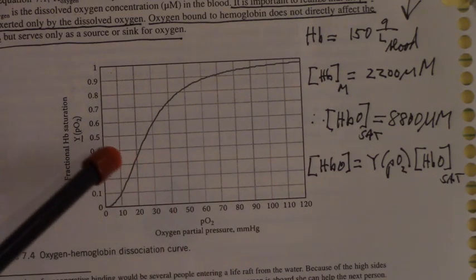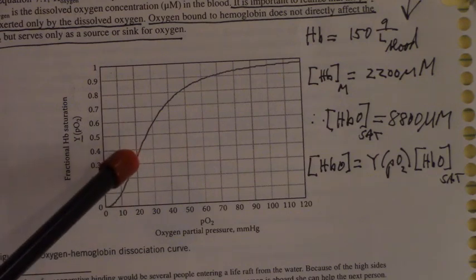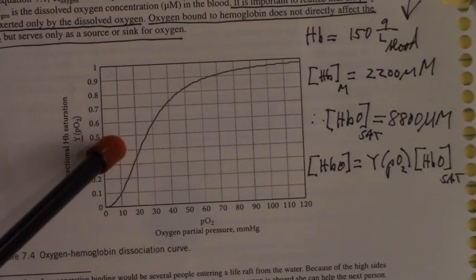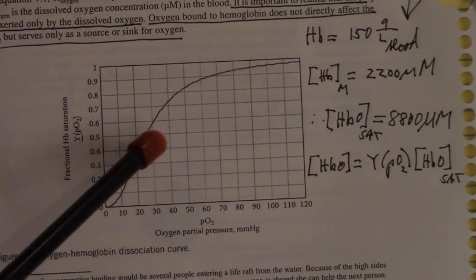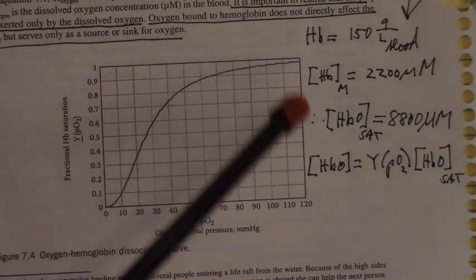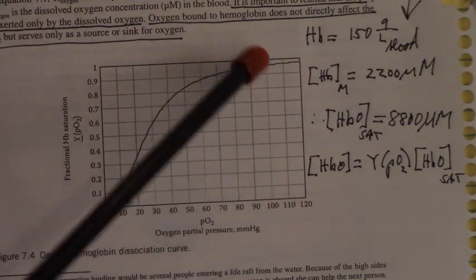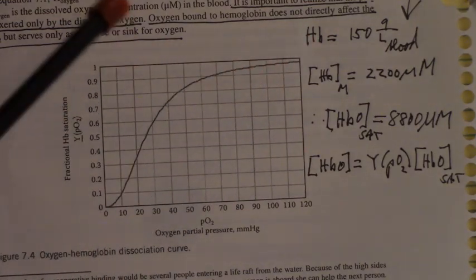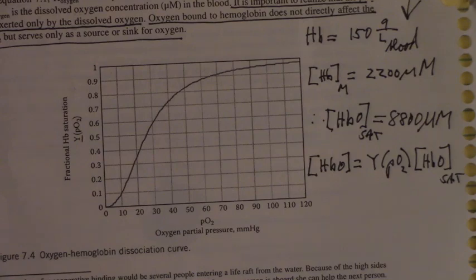In fact, it's interesting in some of these COVID patients that need to go on respirators, I heard the doctors talking about people having saturations down around 45%, which is really frightening, because that means they're basically out of oxygen compared to what you would find in a normal patient, where their saturation values should be up around 90 to 95%. So that's the oxygen hemoglobin dissociation curve.